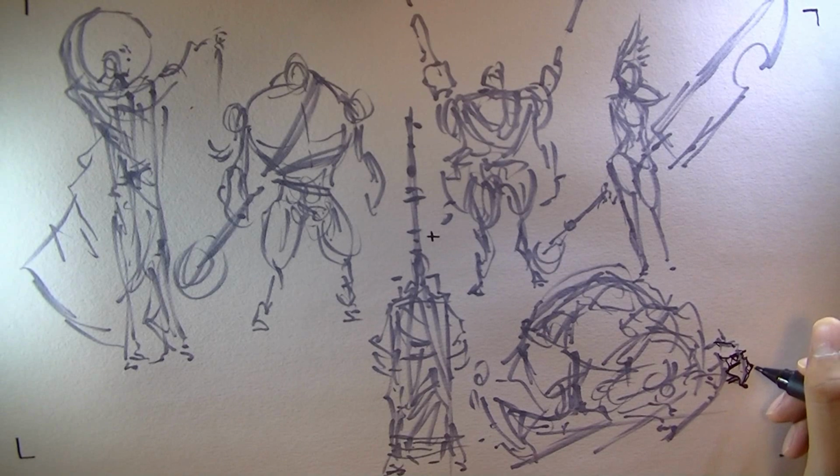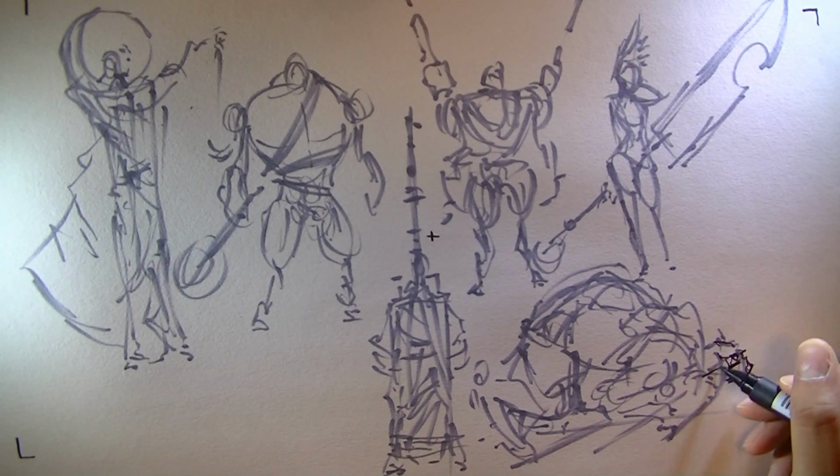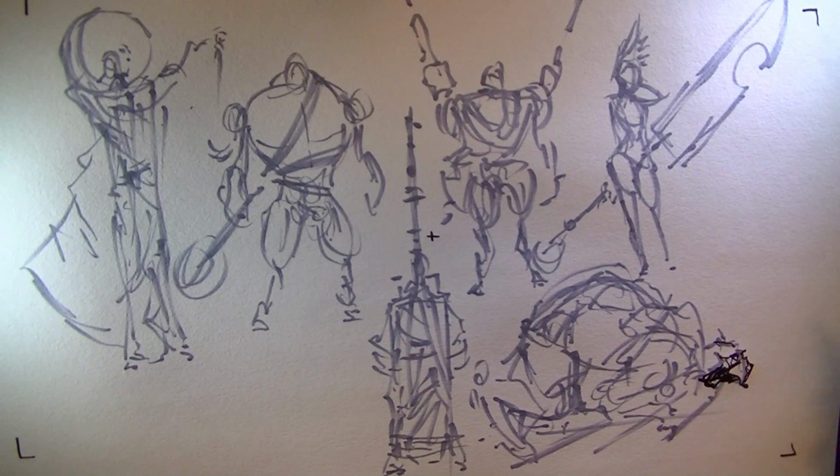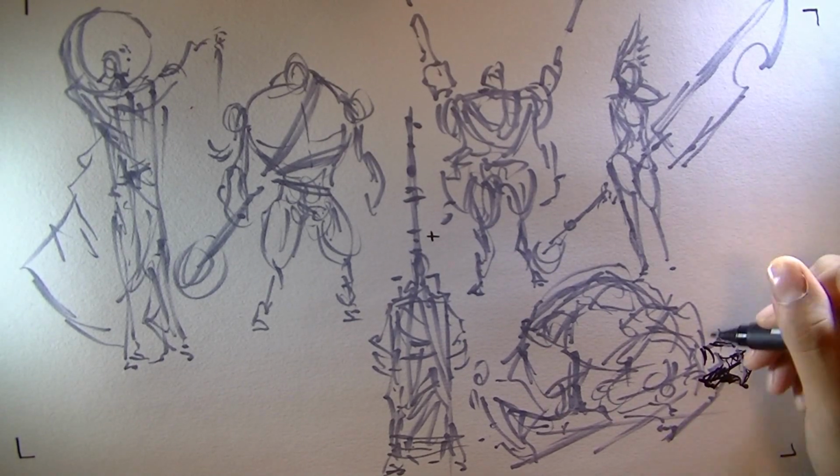I don't know what it is. I don't know what I was drawing, really. It's more design. Just an idea of like, yeah, maybe this shape, maybe that shape.